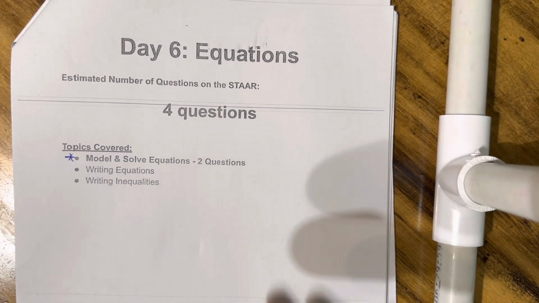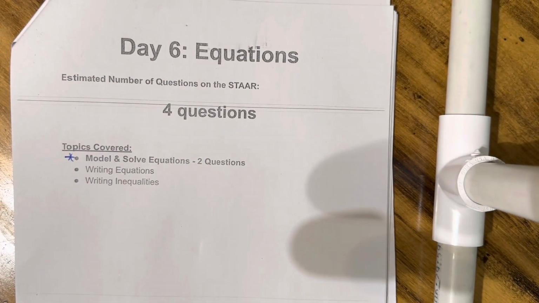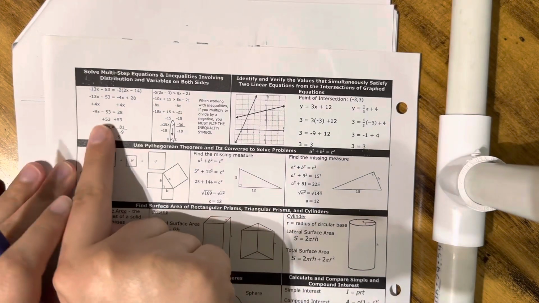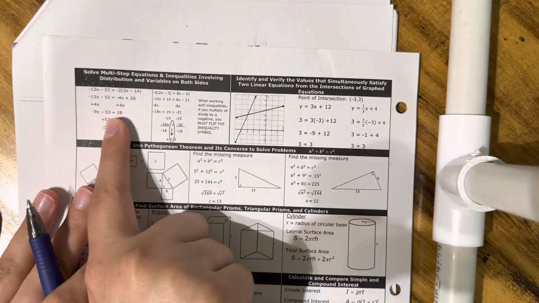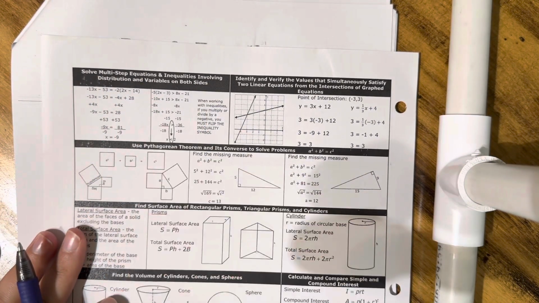So before we get into reviewing equations, I want to show you what you have as resources in your STAAR review folder. So we have our study sheet, but on the back of the study sheet, this first section right here, this is how to solve multi-step equations and inequalities. So that's there for you.